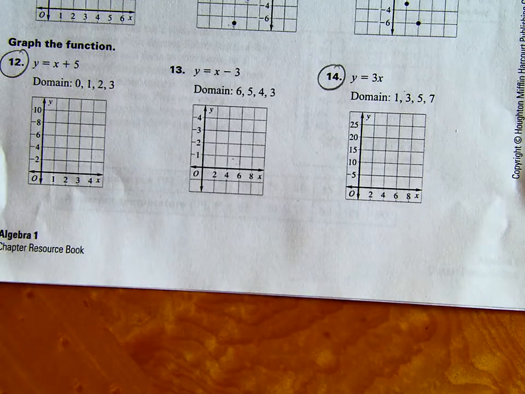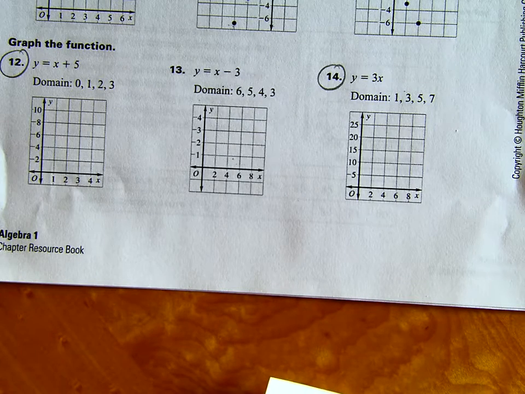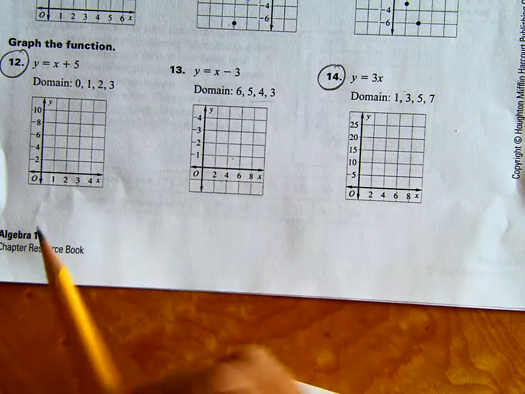Graph the function. So down here, they want me to graph y equals x minus 3 with a domain of 6, 5, 4, 3, and they just prove me wrong by writing it in that order.